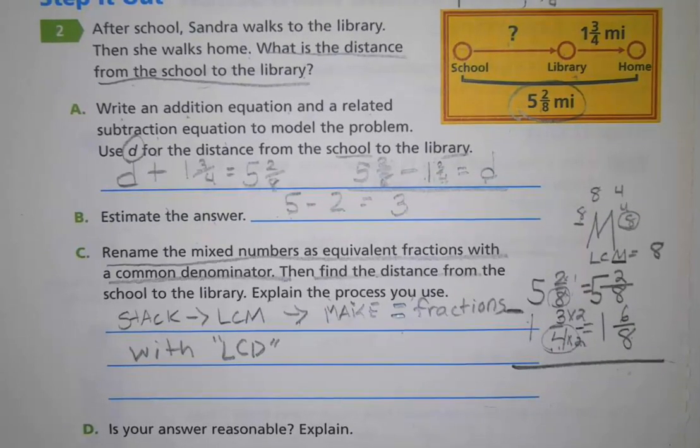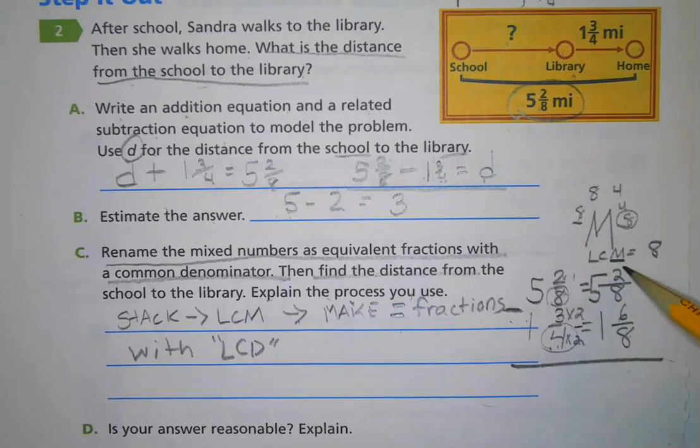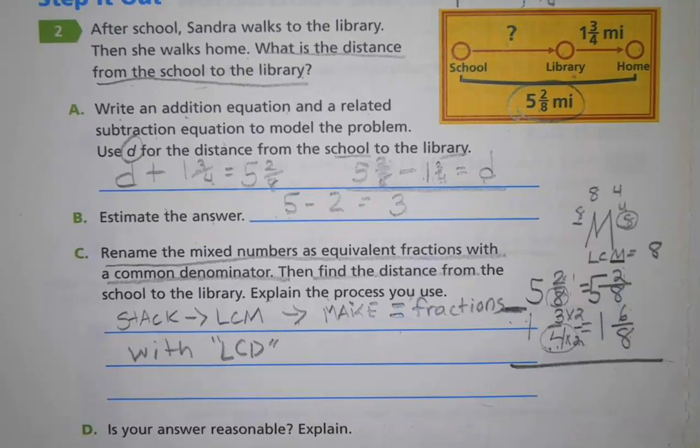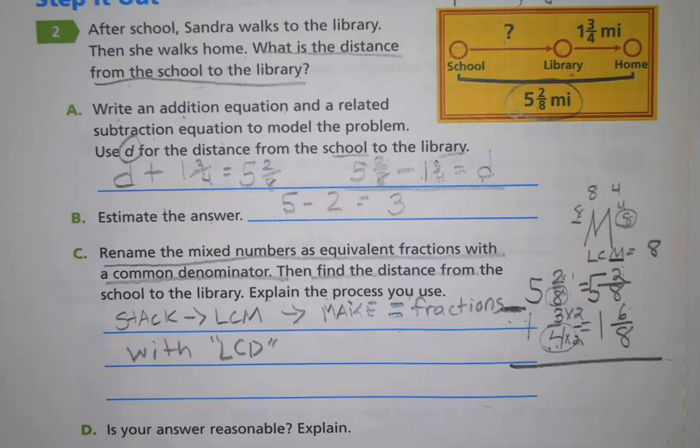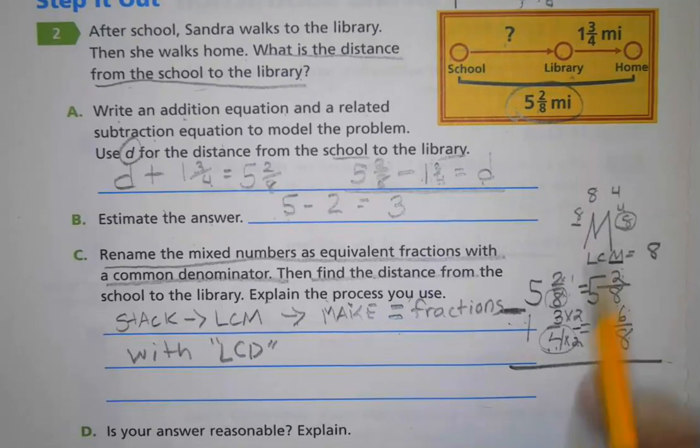Alright, so we've done the hard part, but now we see that we have to subtract 2/8 minus 6/8. 2/8 is not large enough to subtract 6/8. So I know I'm going to have to rename. Alright, I'm going to have to crunch this up here, so watch carefully.